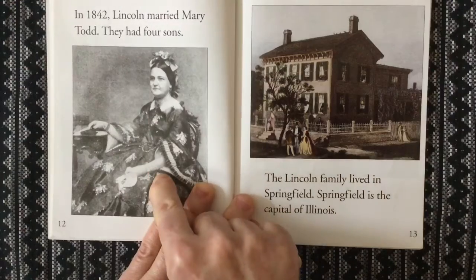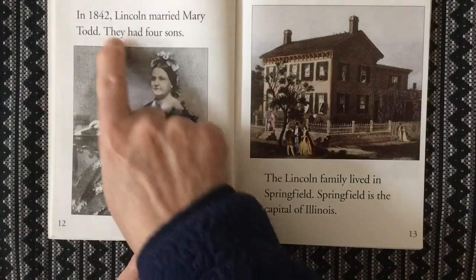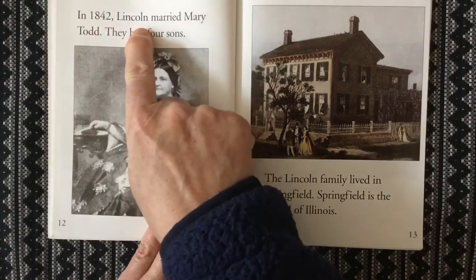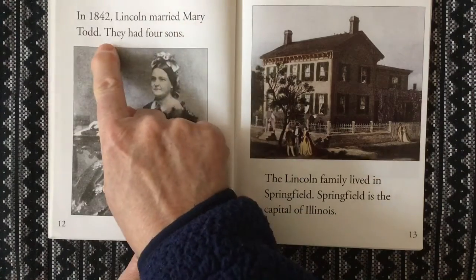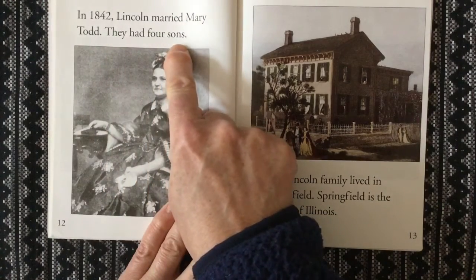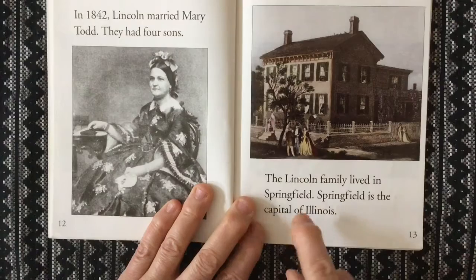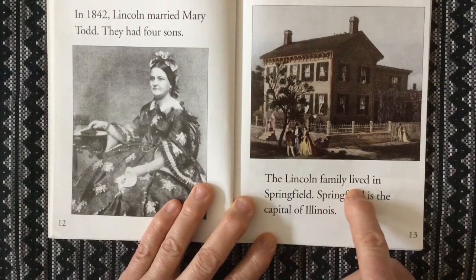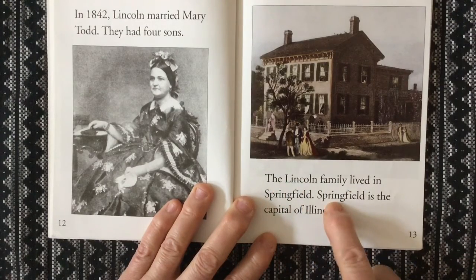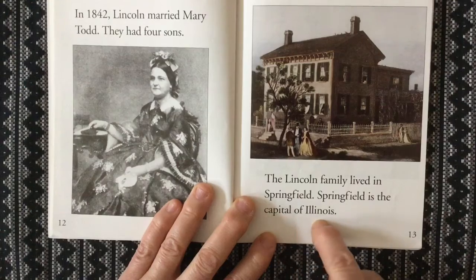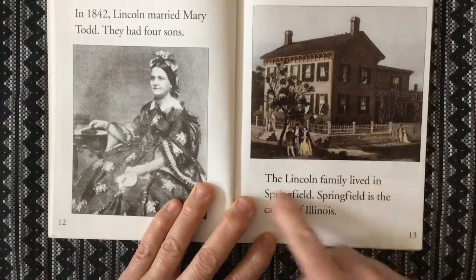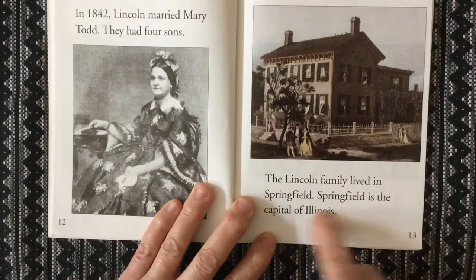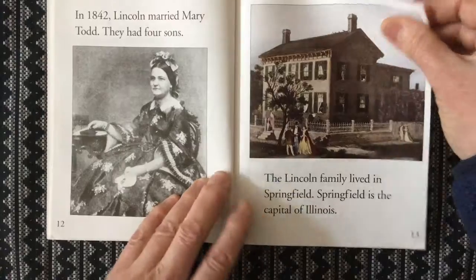Oh, there's a nice lady. Maybe that's his wife. Let's see. In 1842, Lincoln married Mary Todd. They had 4 sons. Oh, there's an ed ending, married. The Lincoln family lived in Springfield. Springfield is the capital of Illinois. Just like we have the capital of our country nearby, Washington, D.C., the states have capitals, and Springfield is the capital of the state of Illinois.